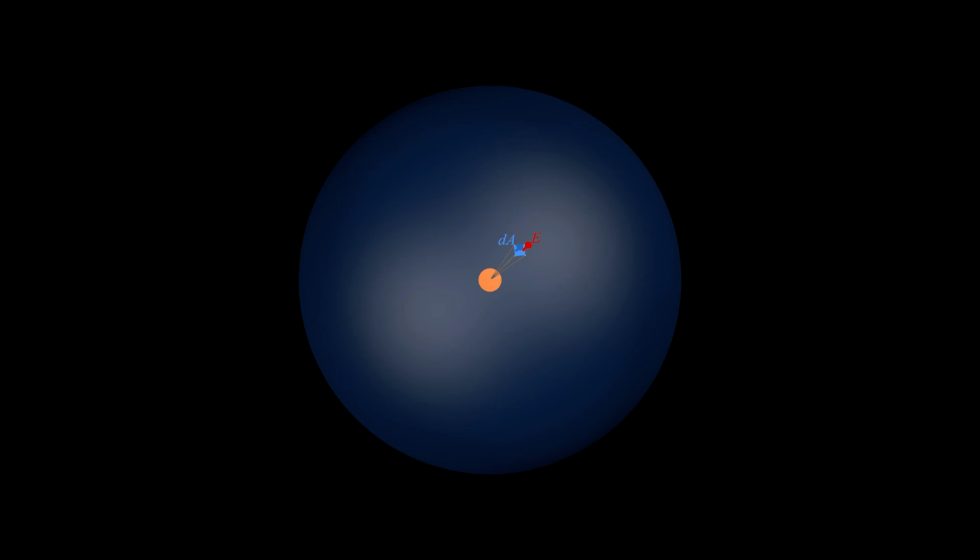On this patch, the electric field is radially outward. The area vector, normal to the surface, is also radially outward. Everywhere on the sphere, the electric field vector is perpendicular to the surface, so the area vector is parallel to the electric field. The flux through this patch, then, is just the magnitude of the electric field times the area of the patch. The magnitude of the electric field does not change over the surface of the sphere.